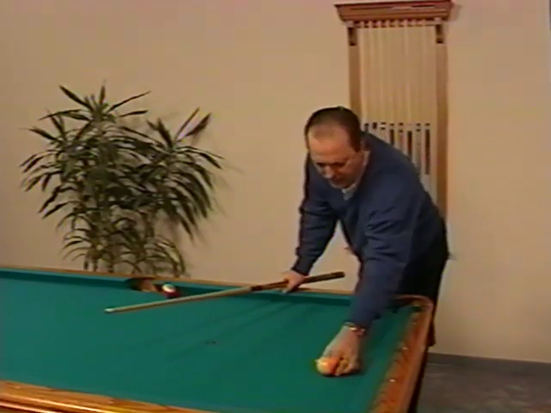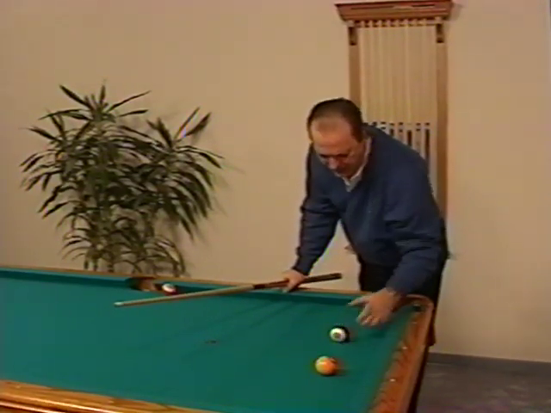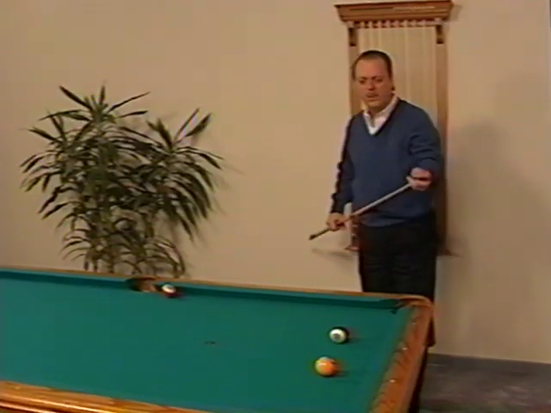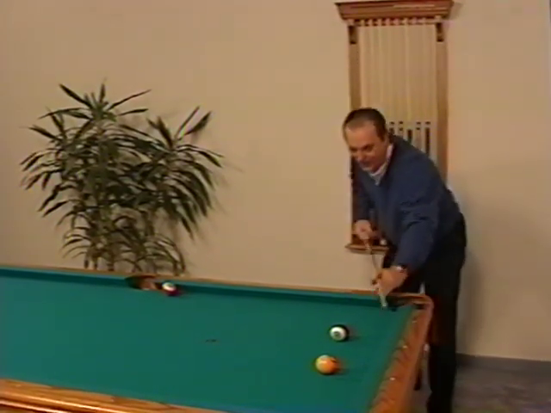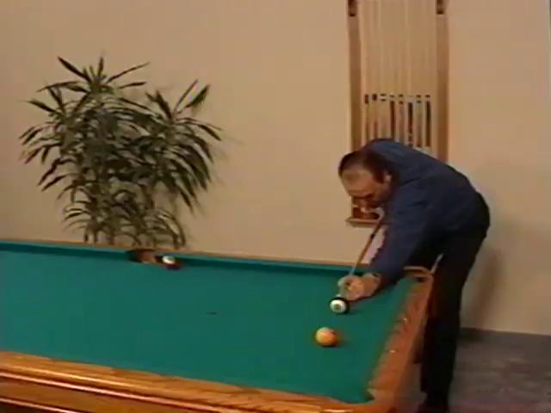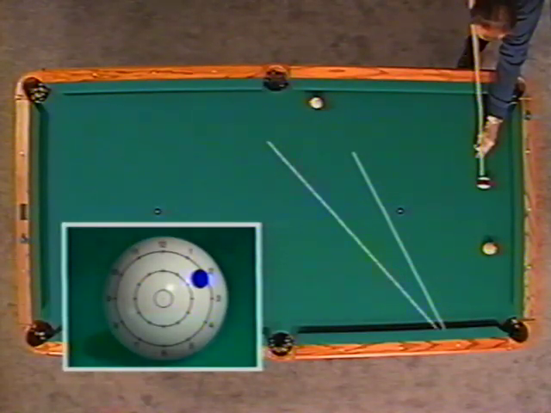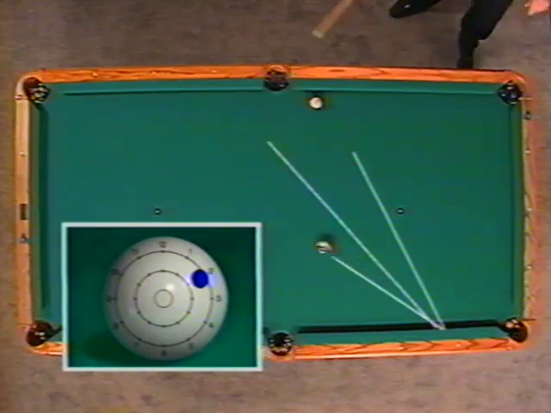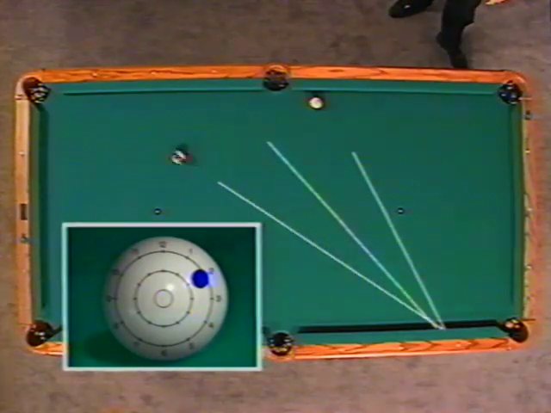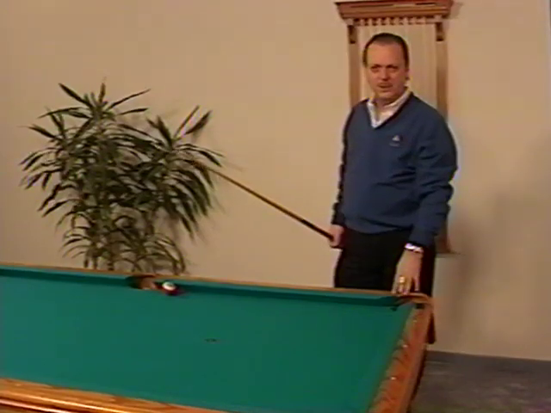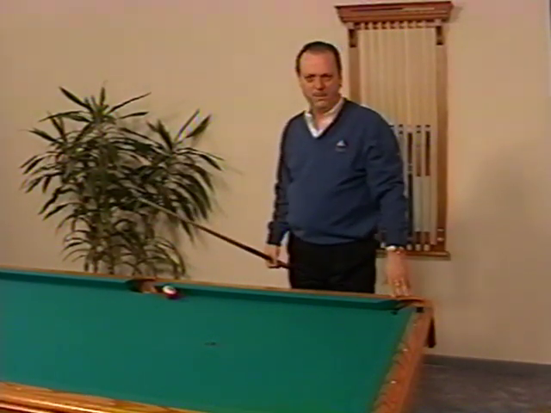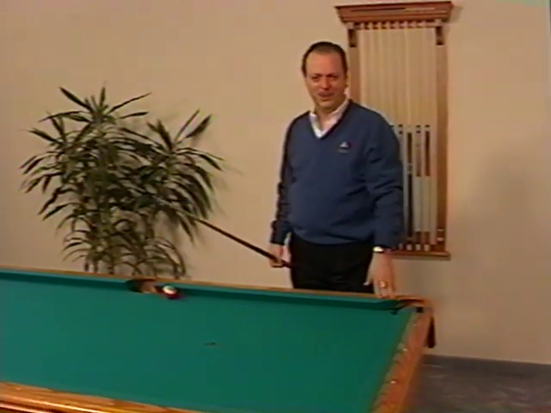Now the same shot, and I've marked them so I have exactly the same angle. Now I'll use even more spin, a little more deflection here to allow for, but you can see I'm way above center and way over to the right, and you'll see it takes off a completely different angle. So with a little practice using side spin, you can get quite proficient and learn how to play position.